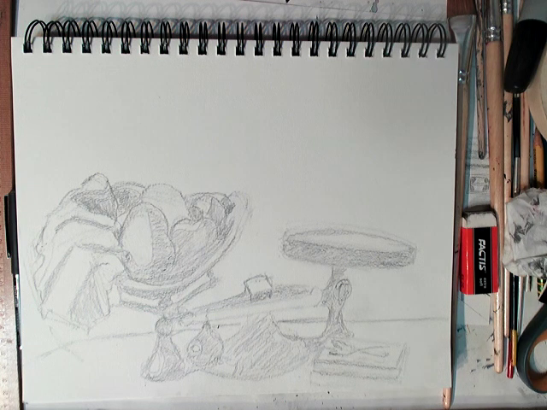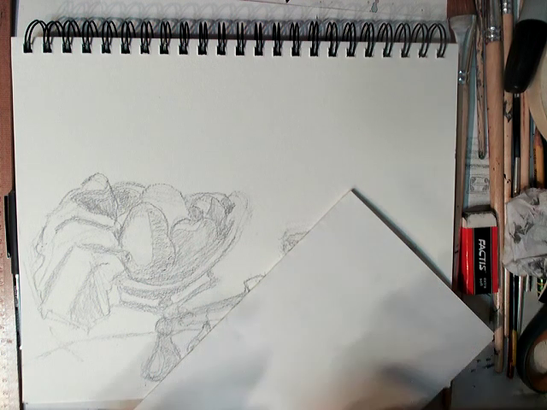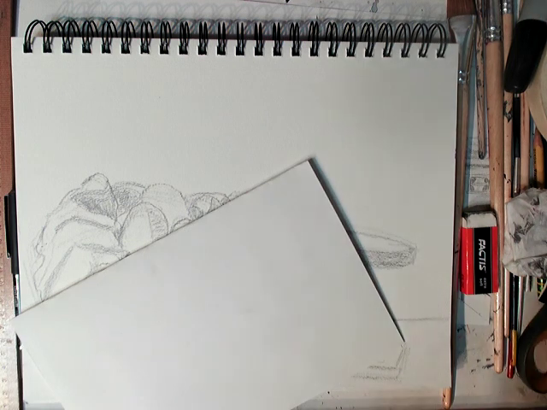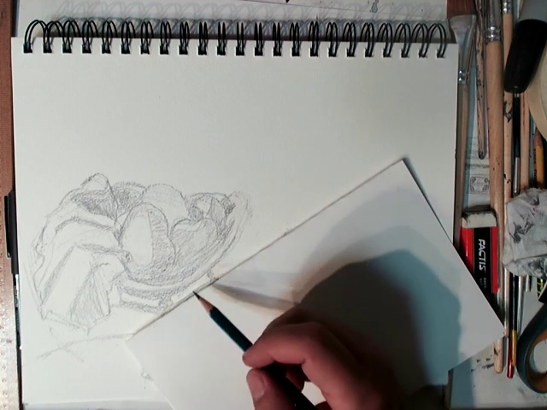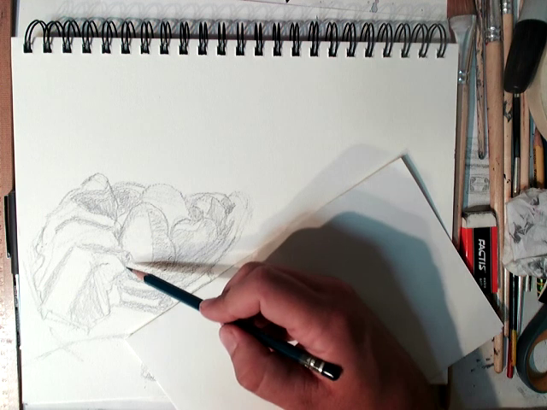All right, so our next step is going to be to add deep shadows and medium tone around the highlights. So I'm going to get rid of this guy. I'm actually going to switch to a drawing pencil. You don't necessarily need to have a drawing pencil, but if you do, this is what it's useful for.